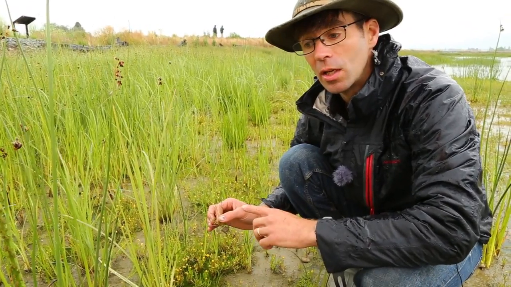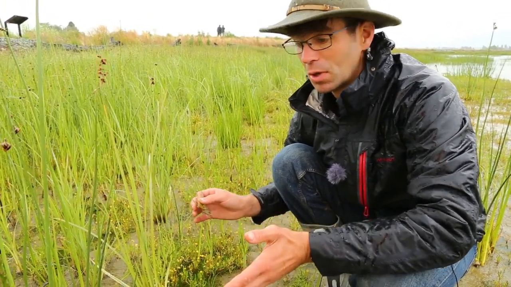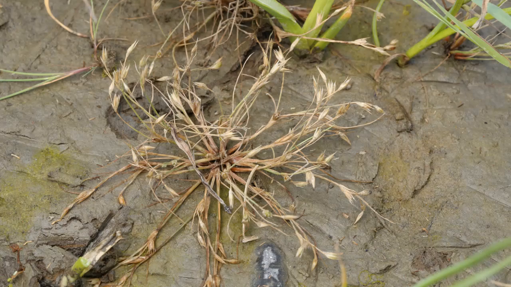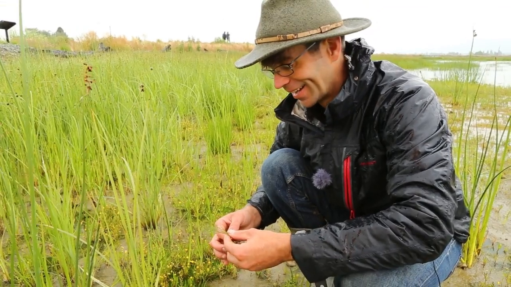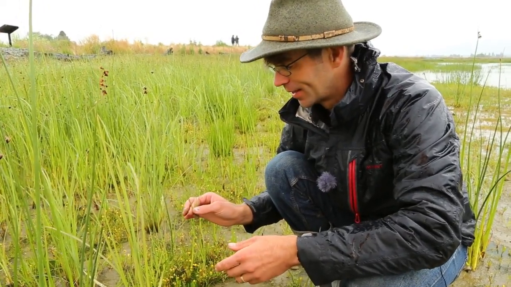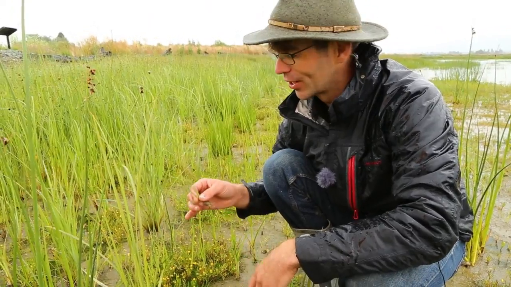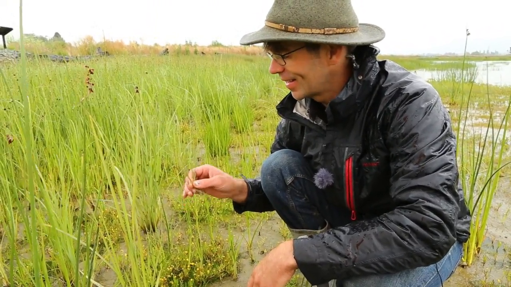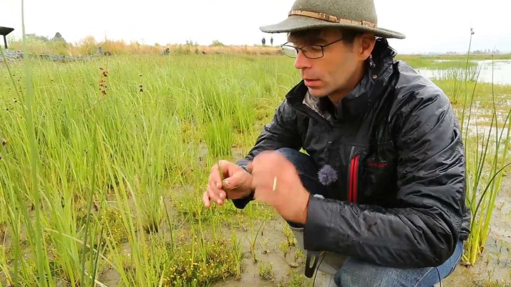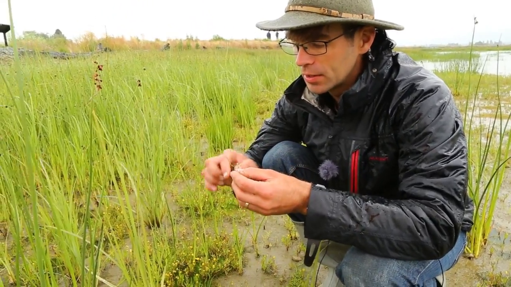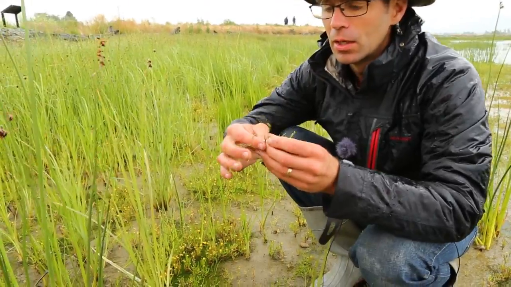I also see Juncus bufonius in dirt roads, next to mud puddles, things like that. So not the most glamorous of Juncus species, but our focus is on Juncuses today, so we'll add it to the list. Let's take a closer look at these flowers.